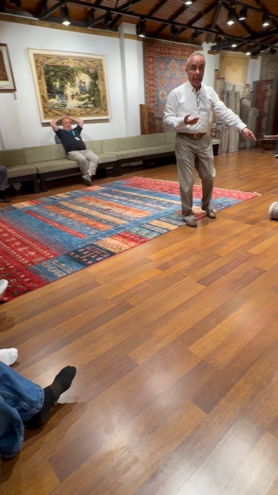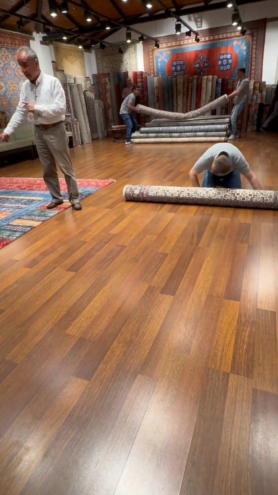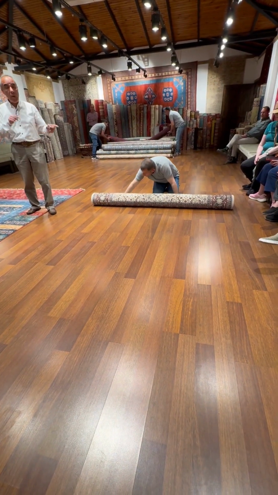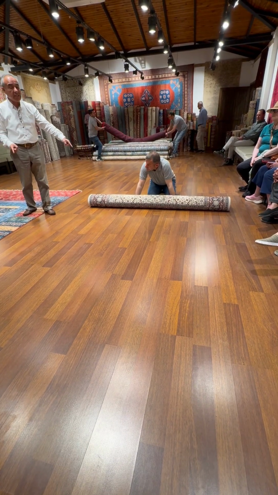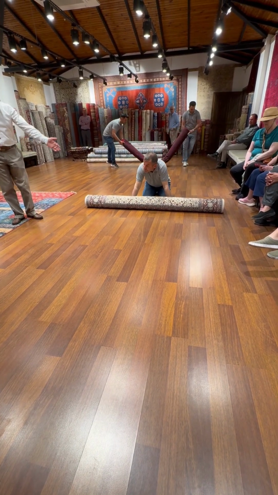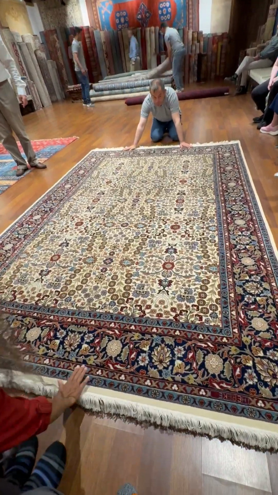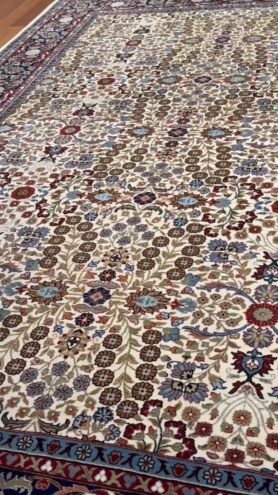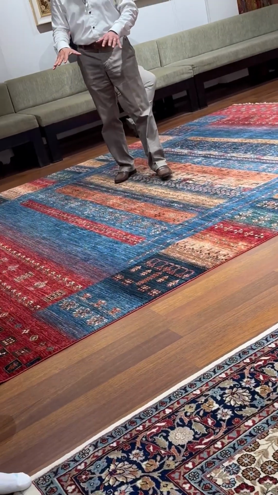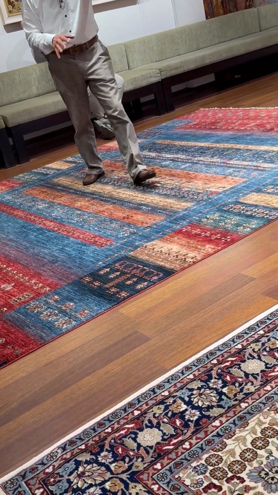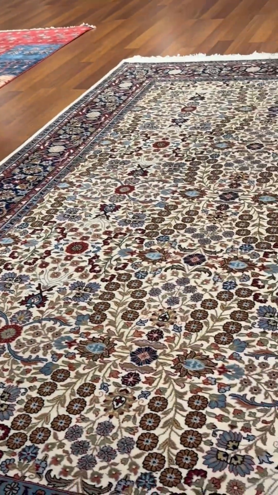An urban rug now, made with the same material as this, made the same way as this. Now you'll see the design has become a lot more intricate. Wow. You see the difference? Generally speaking, this goes better with more casual type of furniture. That goes better with more formal type of furniture.